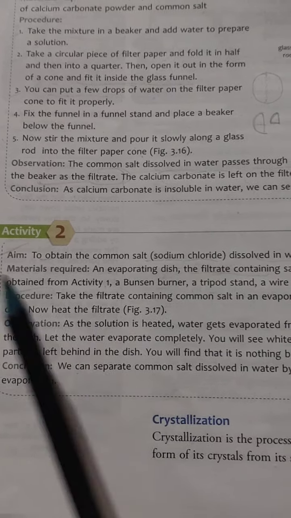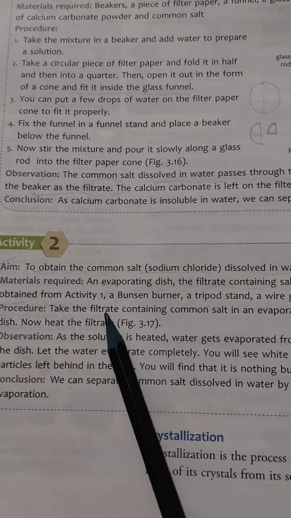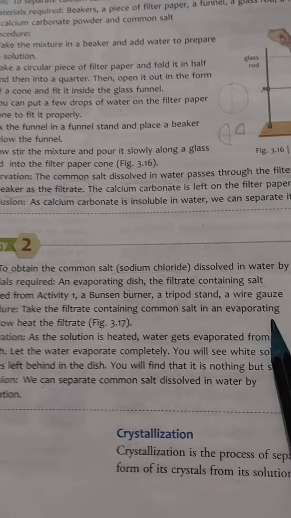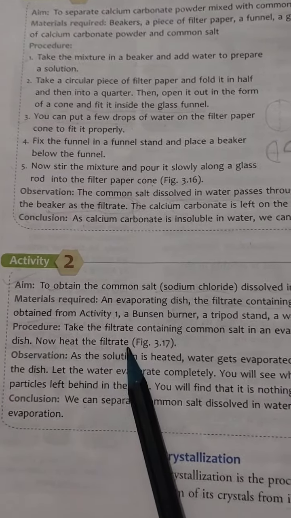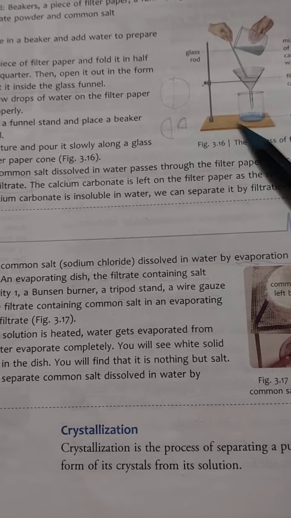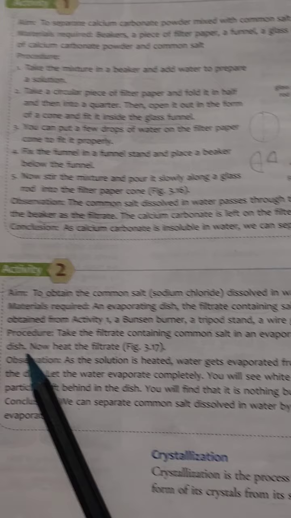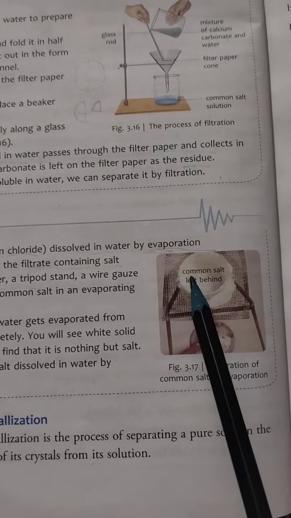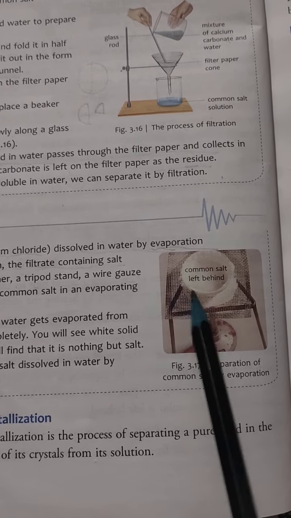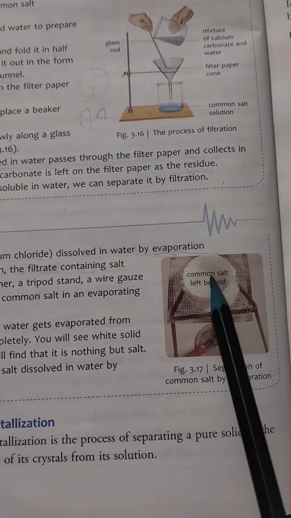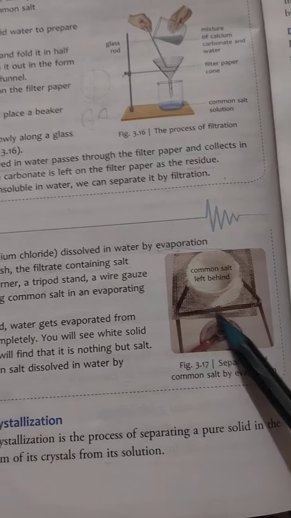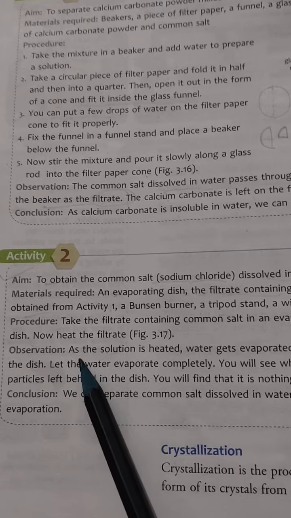Okay, now what is the procedure for this? Take the filtrate containing common salt in an evaporating dish. Now heat the filtrate. You take this filtrate containing common salt from this experiment and keep it in a dish. Keep it in the evaporating dish. This white one is the evaporating dish. You keep it in this, and then what happens? You heat it. What will be observed?